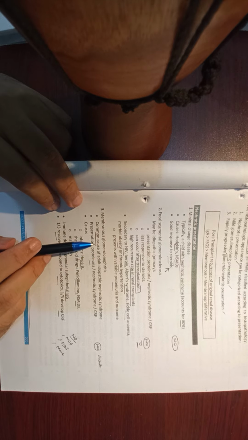Okay, membranous glomerulonephritis, a common cause of adult idiopathic nephrotic syndrome. So this is like the third one. You just have to remember nephrotic would be number one, minimal change disease. Number two, FSGS. And number three would be membranous. So these three you have to remember. Membranous glomerulonephritis, common cause of adult idiopathic nephrotic syndrome. So for the kids, it will be minimal change. For adults, membranous glomerulonephritis. Presentation is proteinuria, nephrotic syndrome, CRF, similar to that.